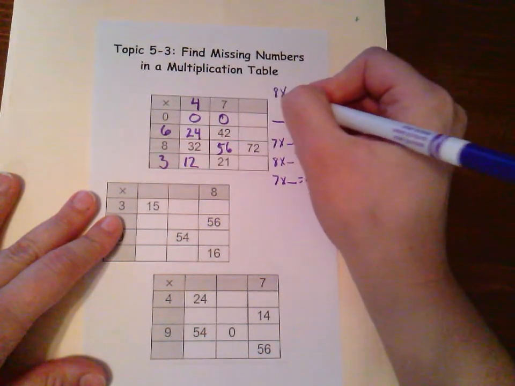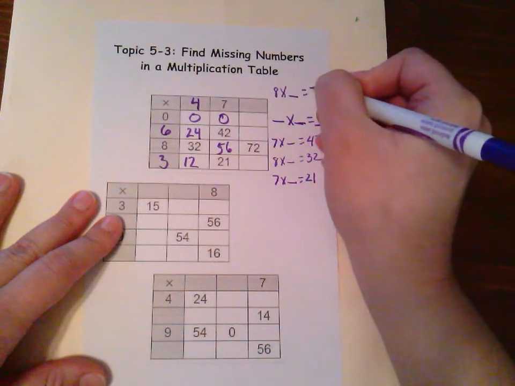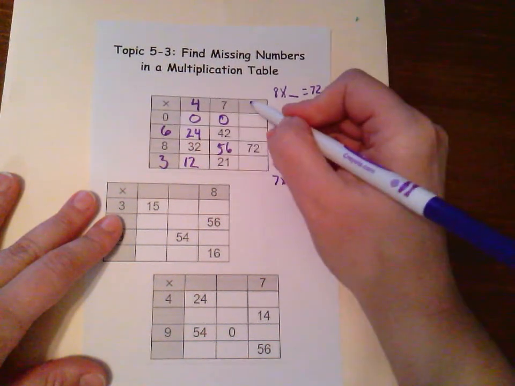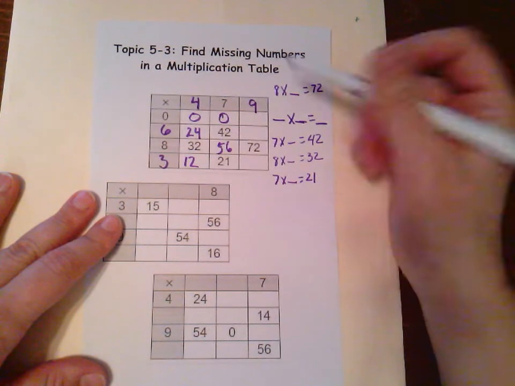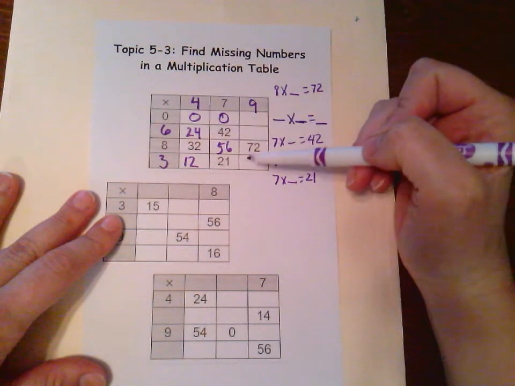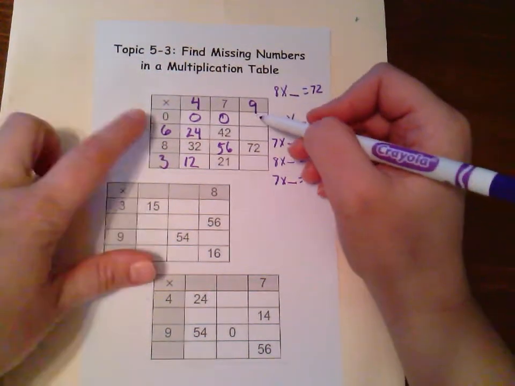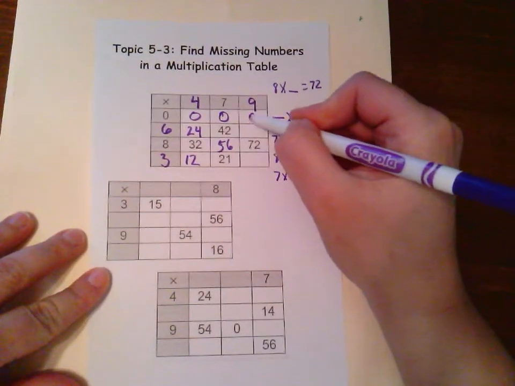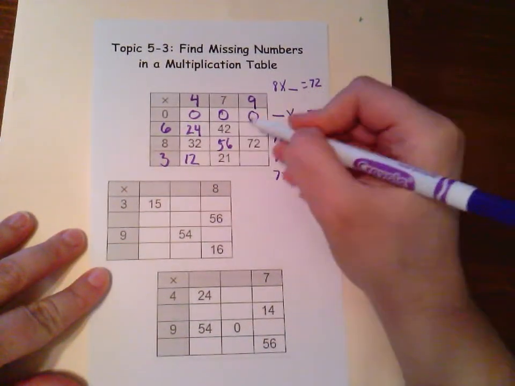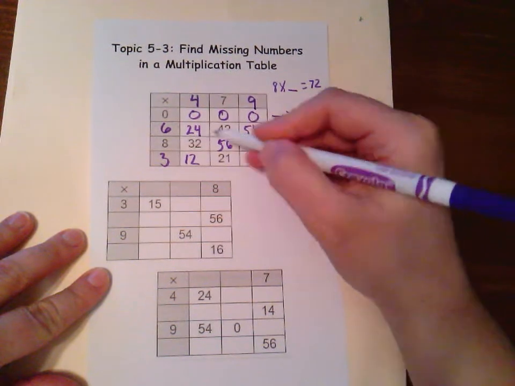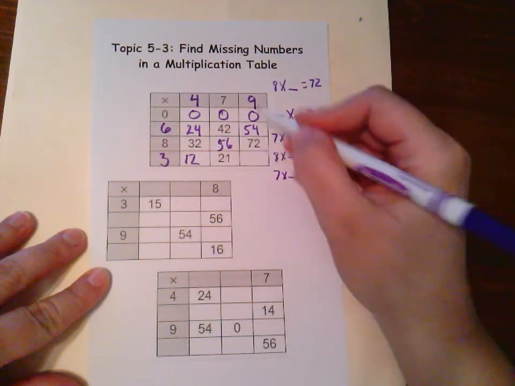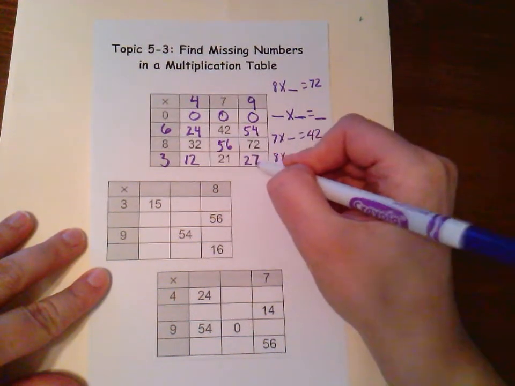So I can think 8 times what gives me 72, and I know that's going to be a 9. So now I have all my factors filled in, which makes it easy to fill in my products. Here we've got 0 times 9 is 0. 6 times 9 is 54. We already have our 72 there. And then 3 times 9 is 27.